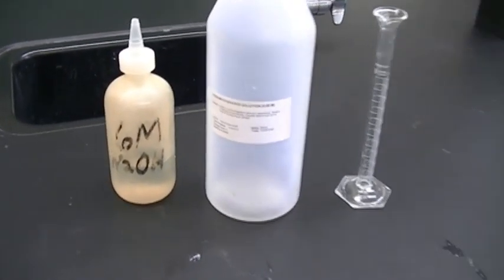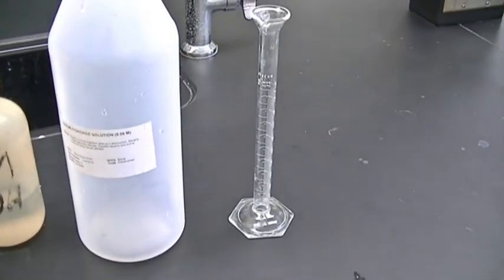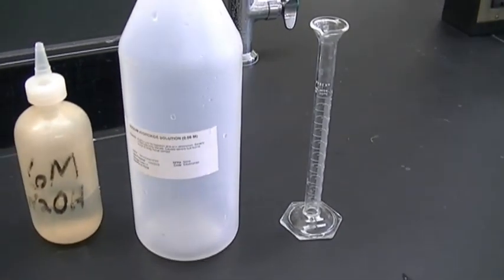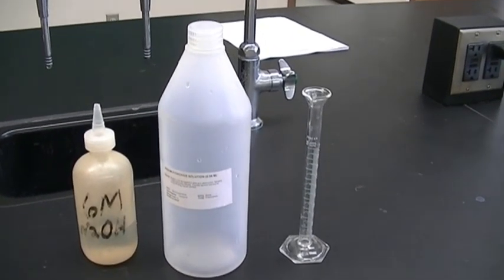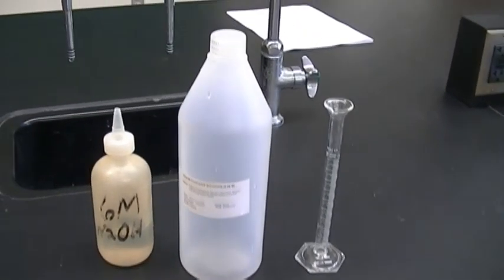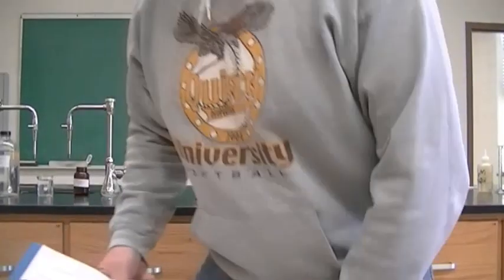And then over here, I will do the same thing, except with my 6 molar NaOH, I'm going to use 10 mils in my 10 mil graduated cylinder. I'm going to pour it into the plastic bottle for the base, and then I will fill that bottle with deionized water. Again, I am not going to measure the water. So I will do that, and then we will continue. Okay, I've made my 2 solutions.